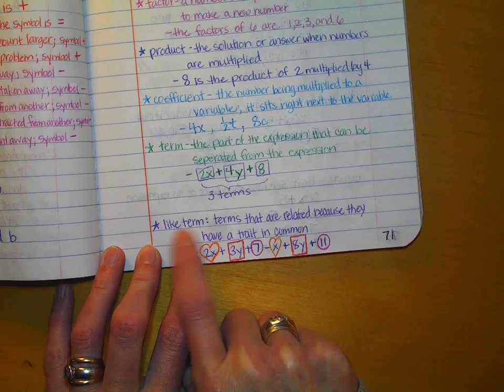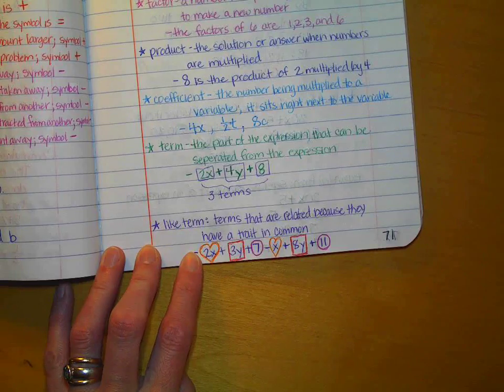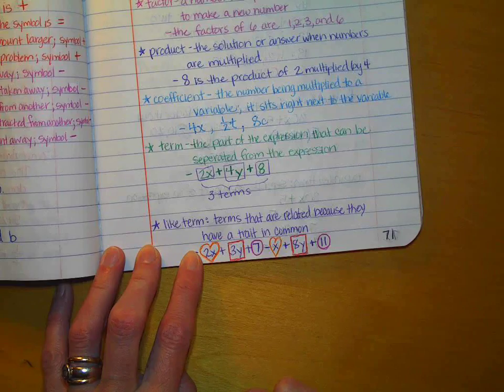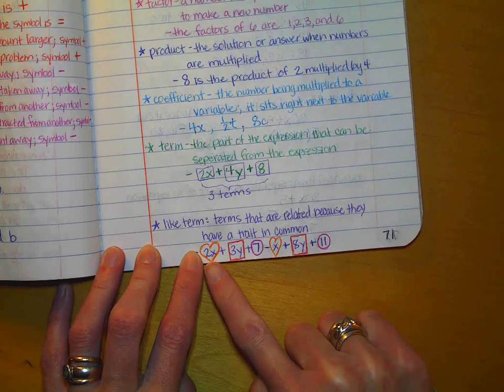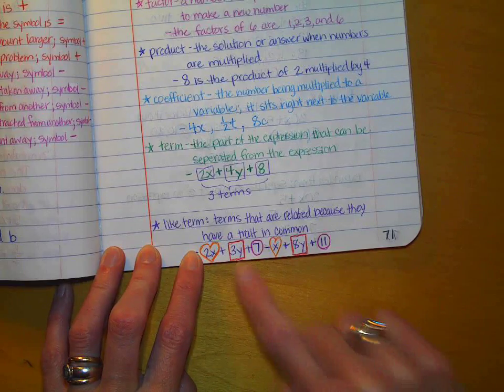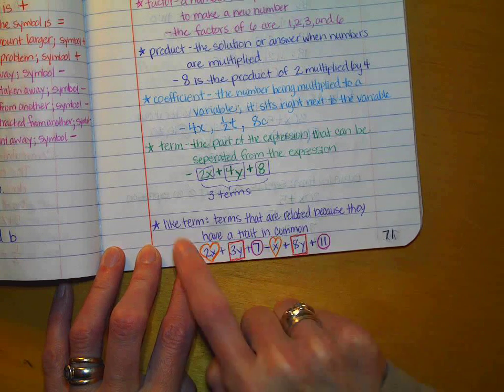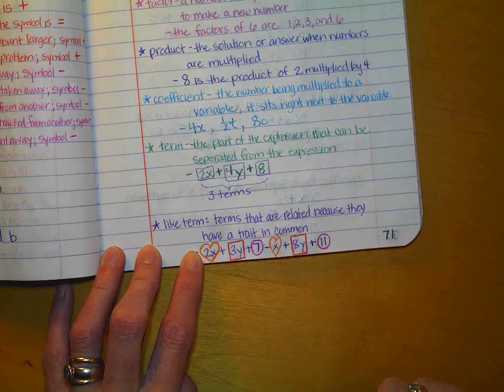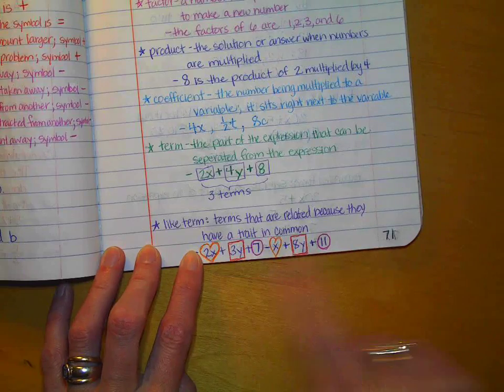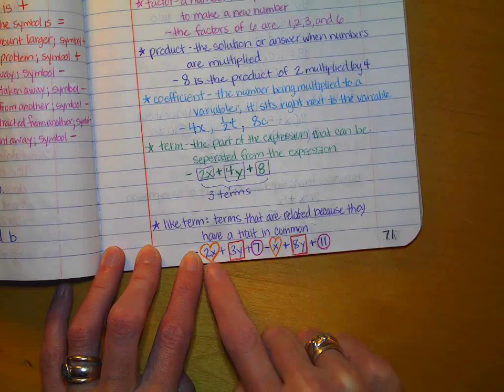And your job is to find all of the like terms. And so one of the things that I do to help me find the like terms is I use different shapes or different colors or both to help me find the terms that are related because they have something in common. So let's look at what I did.